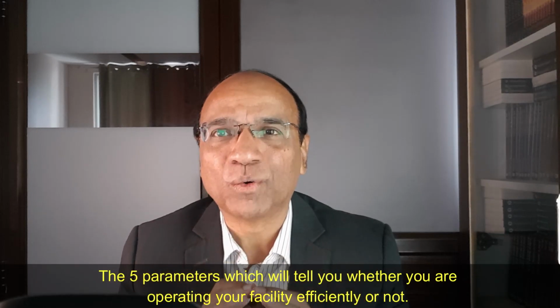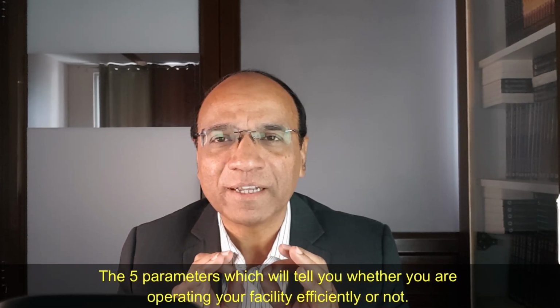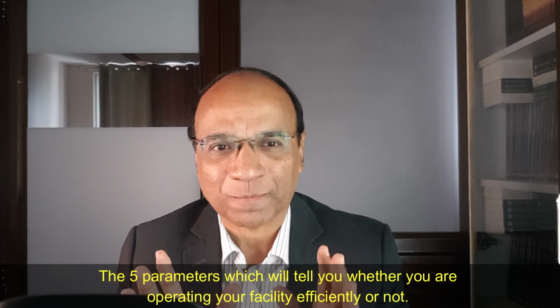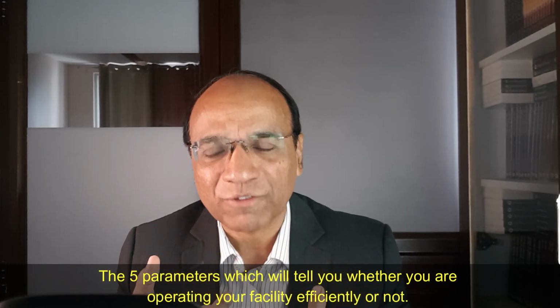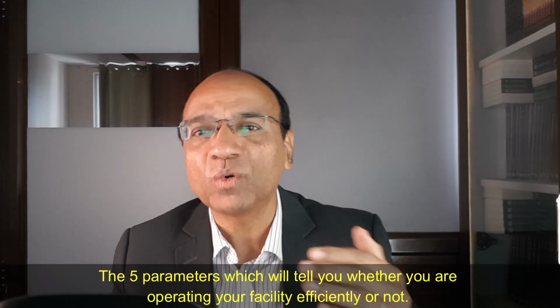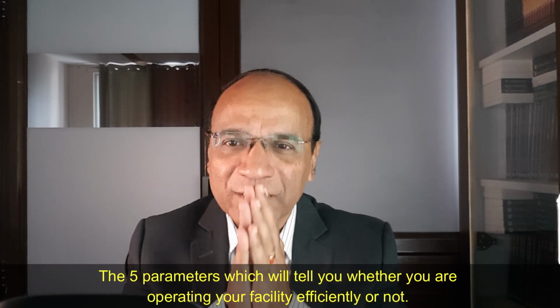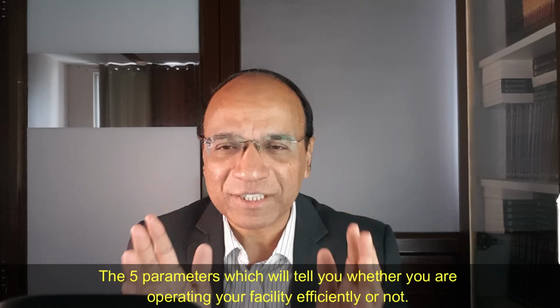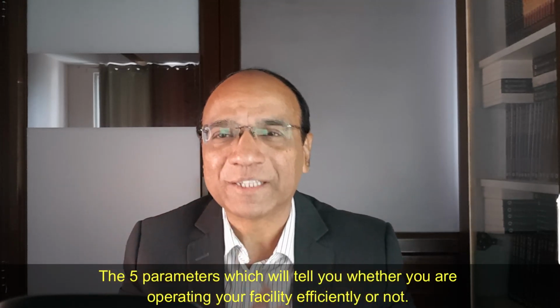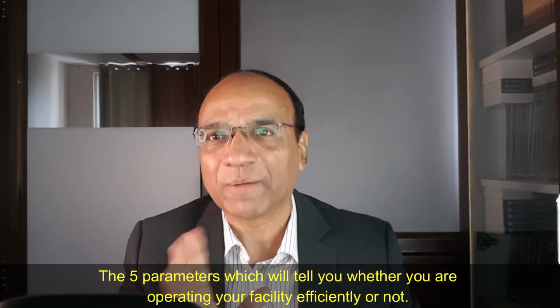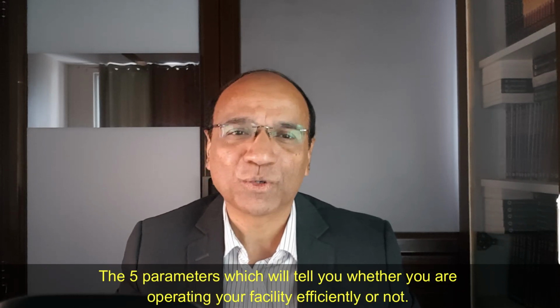This slide will tell you whether you are currently managing your building in an efficient way or not. Or rather, put it in a positive way, what scope is there for you to improve from your existing level of operation in the building. This will reveal whether you are really efficient from the energy perspective or not. And there are 5 important parameters that have been listed here. So let us go one by one.